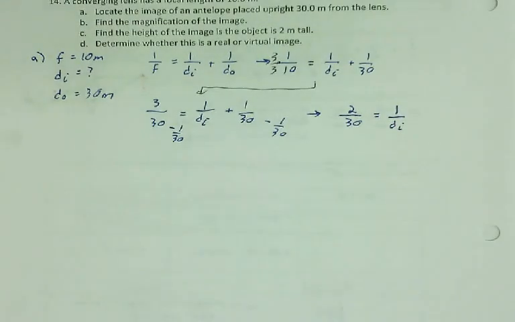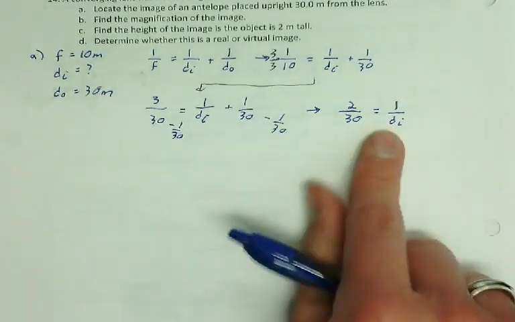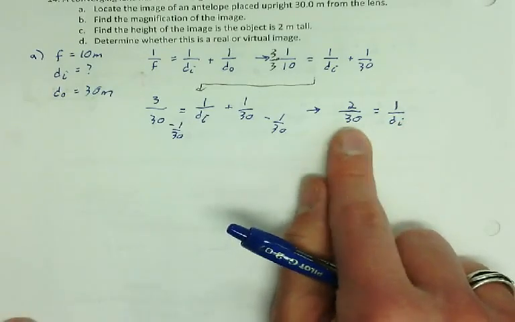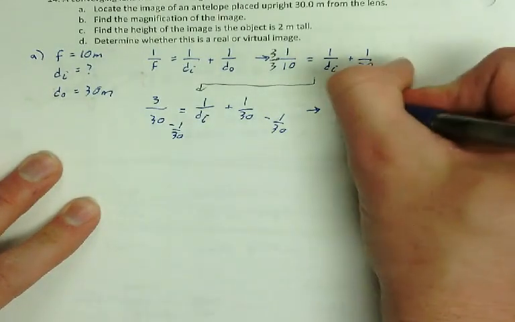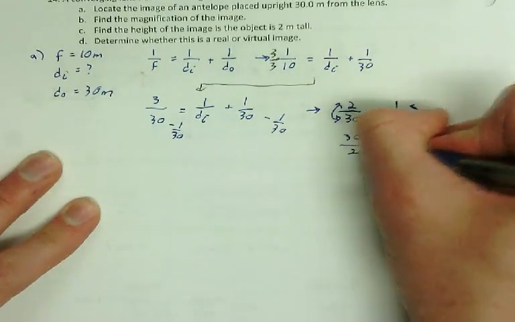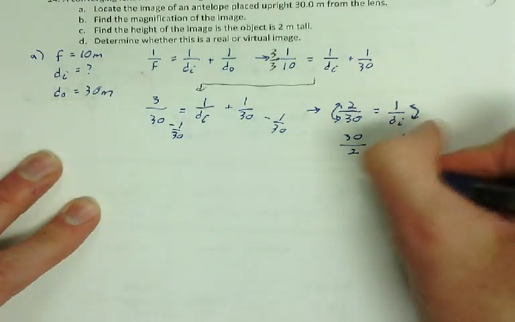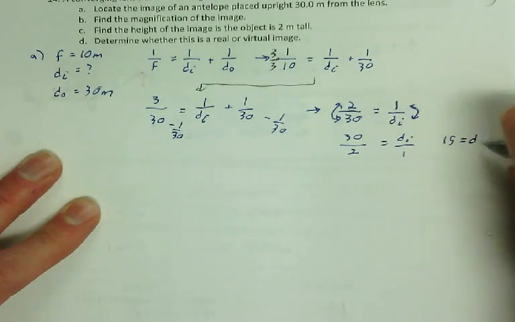And you may be saying to yourself, but Mr. B, I don't want to get a common denominator. I don't know why you sound so whiny, but here's why I suggest fractions. You don't want 1 over DI as your answer. You got to have actually DI. If you have it in fractions, here's how you get DI. 30 over 2 equals DI over 1. Simplify it down. 15 equals DI.